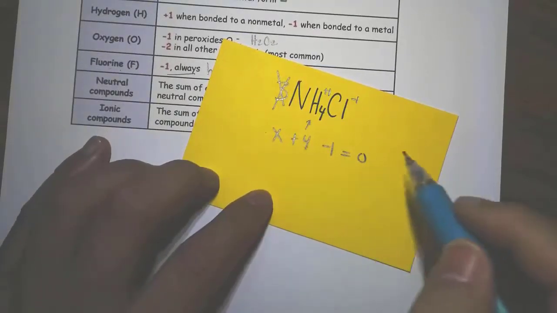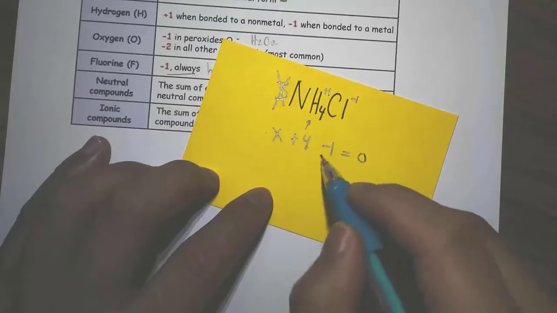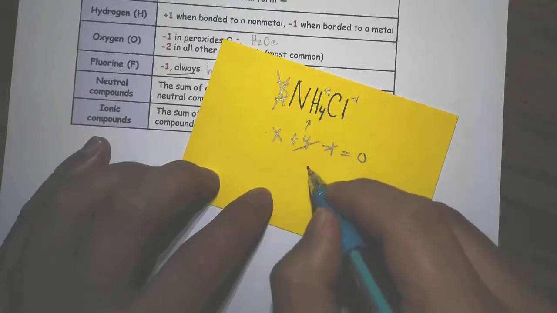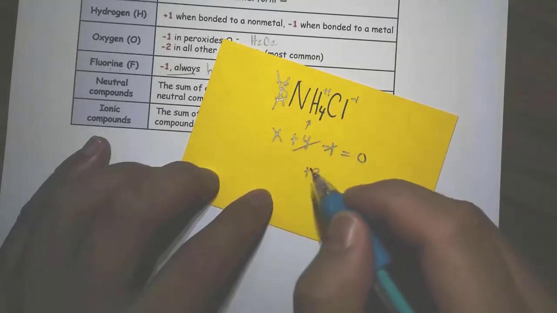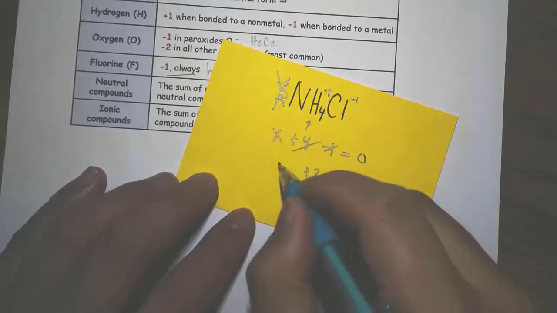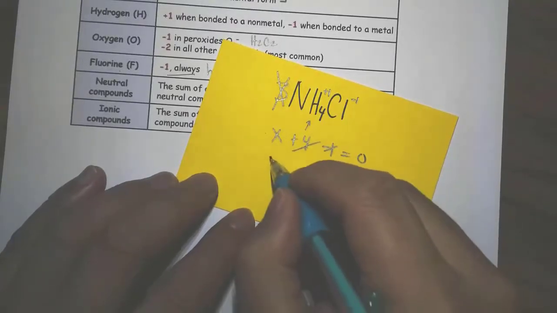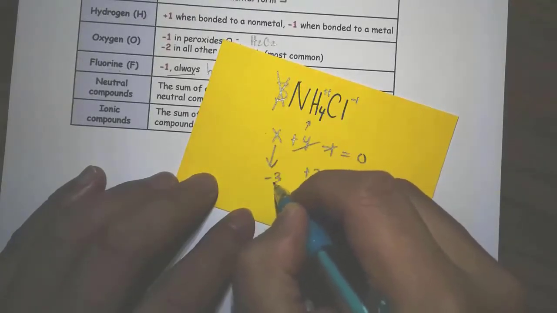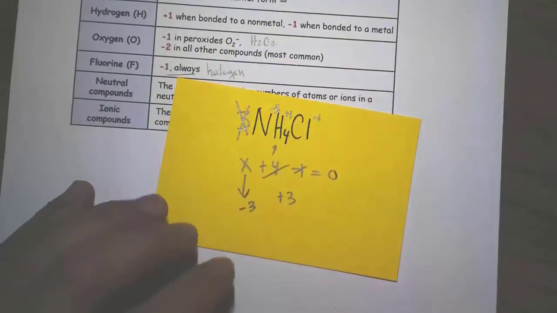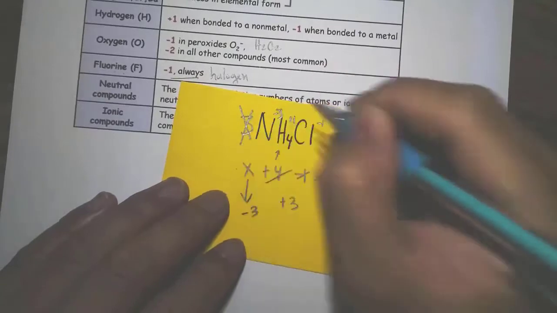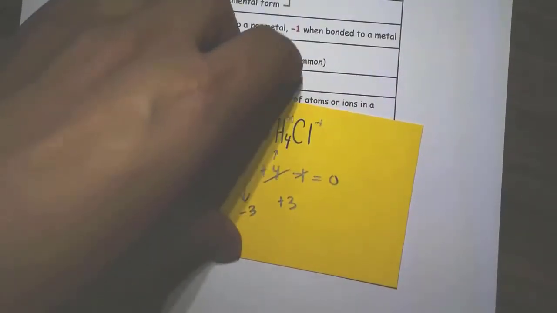So here we have 4 and -1, that combine and give us +3. So what is our N going to be? Of course our N is going to be -3 because -3 plus 3 gives us 0. So X is equal to -3. So our nitrogen has a -3. And that is all we have to do.